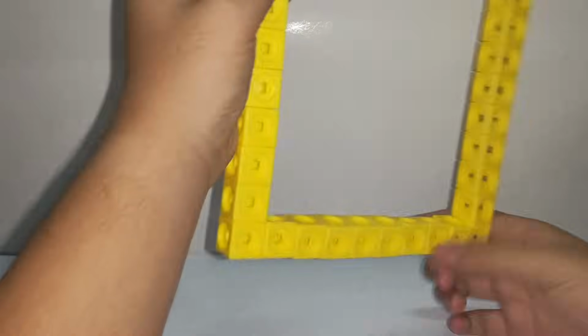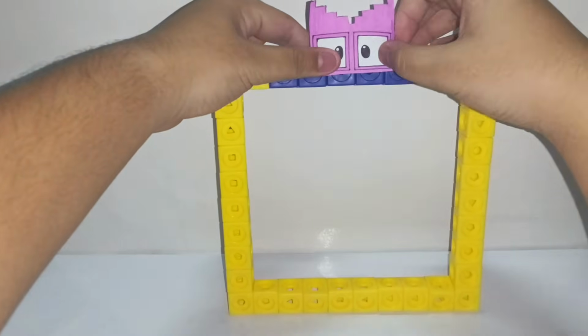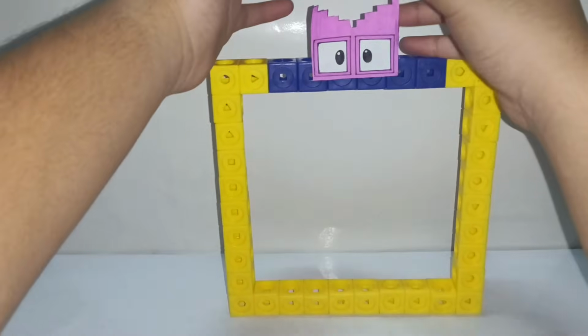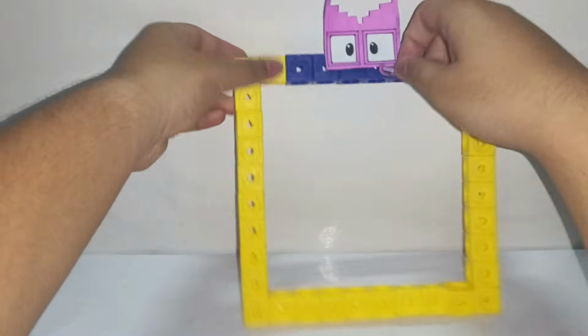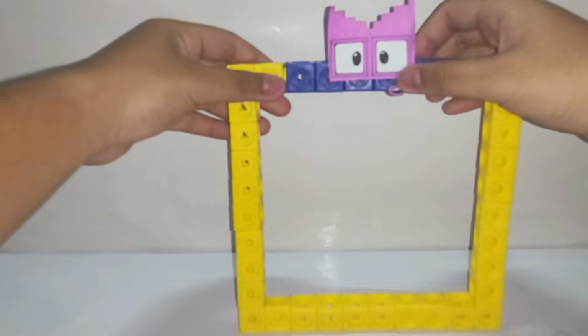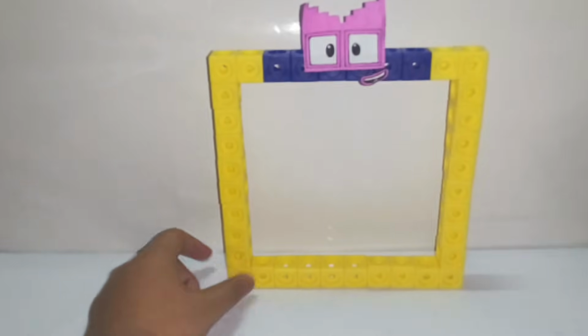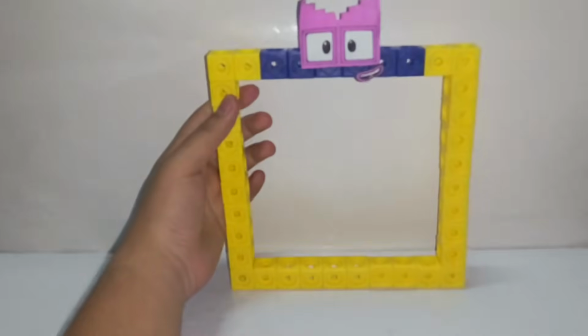Let's attach a face sticker. Here is our face sticker. We put it at the top first, and then we put our mouth at the under. Oops, so sorry. Like this. And here is our number block 36. Last but not least is number block 40.